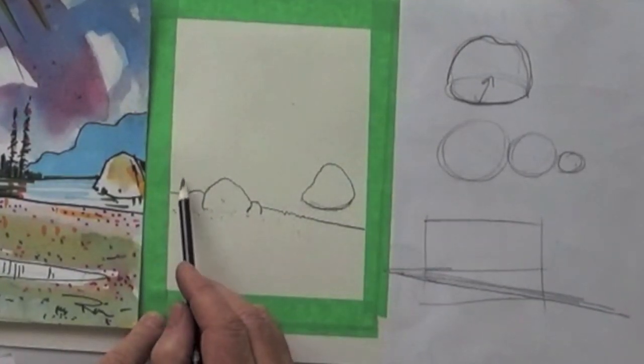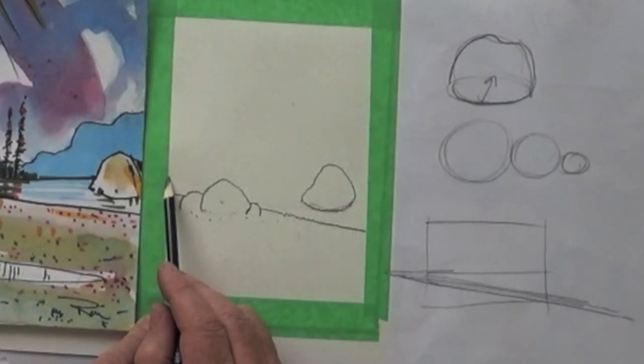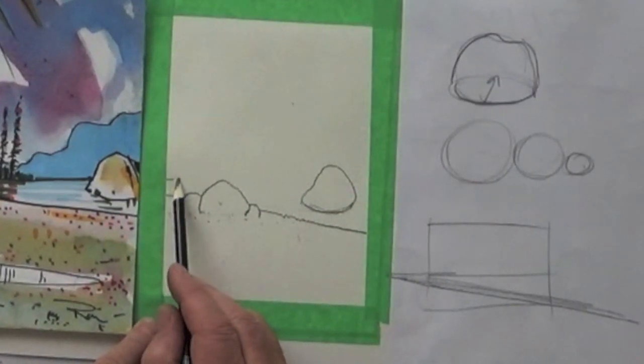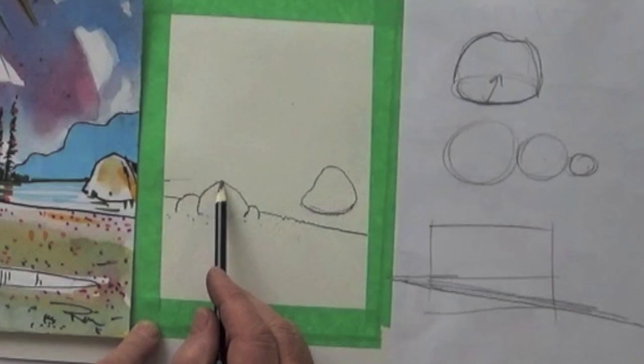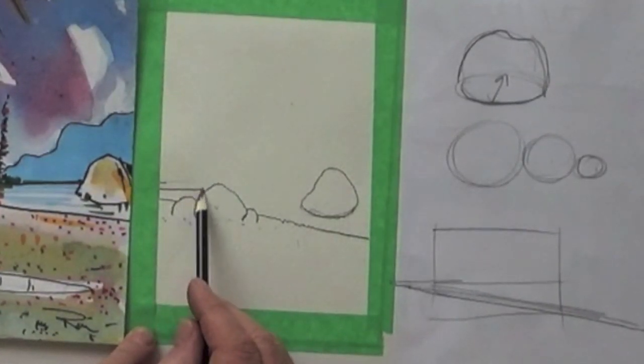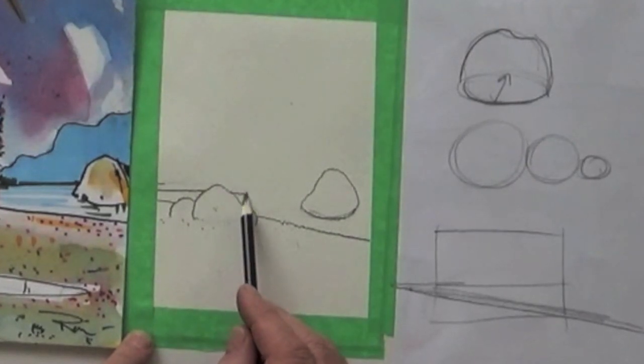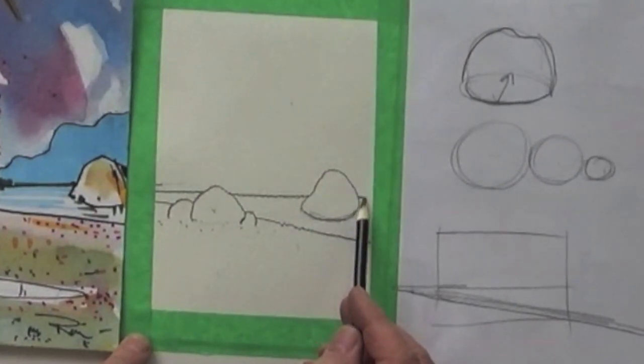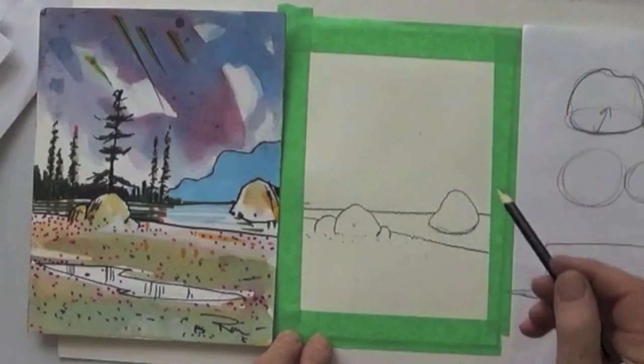Now I can put in my straight line. Now I don't want it to come right through here because that wouldn't be as artistic as coming a little bit below here. There we go, and that's what everything's going to sit on.